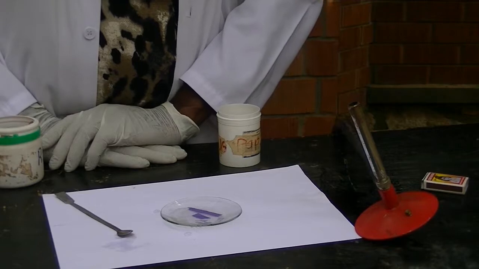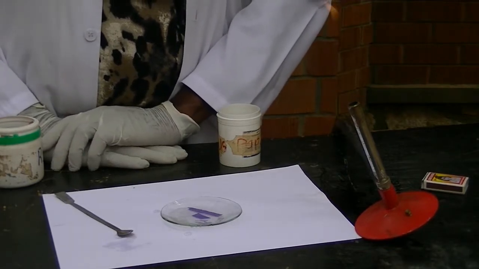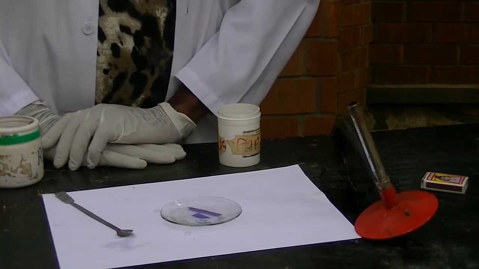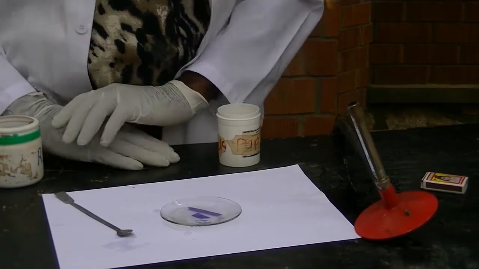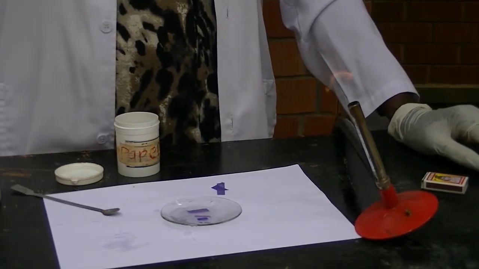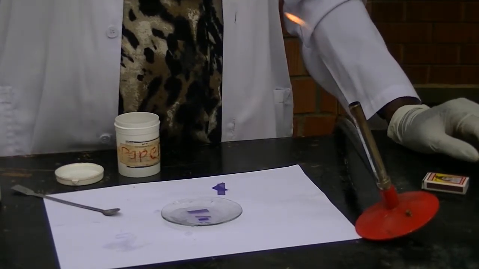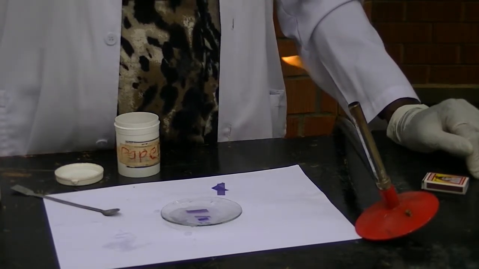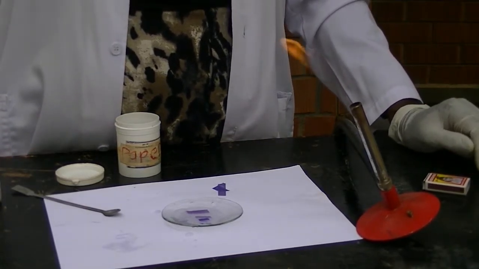Therefore, metal oxides, when dissolved in water, produce an alkaline solution which turns red litmus paper blue. Therefore, sodium burns in oxygen to produce a basic oxide, which when dissolved in water produces an alkaline solution that turns red litmus paper blue.